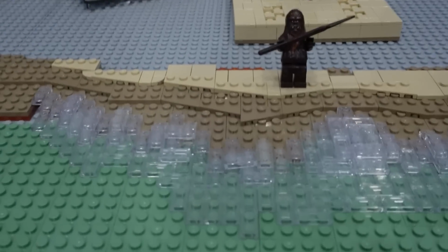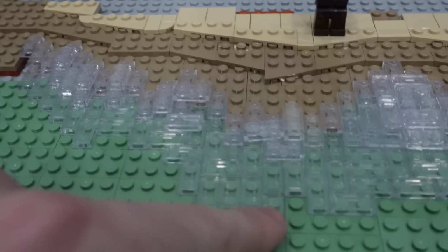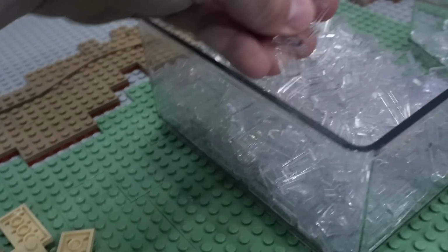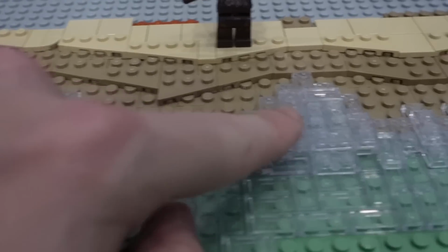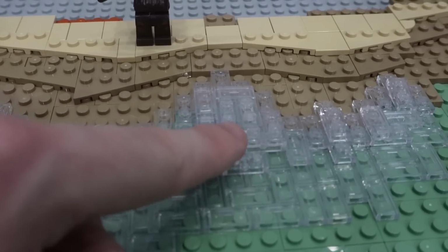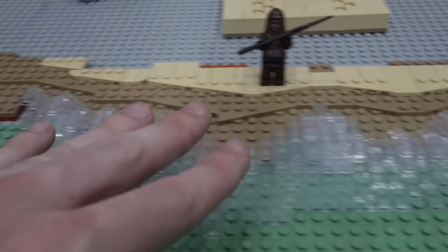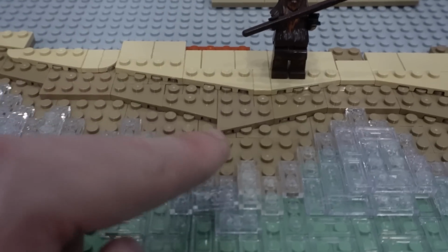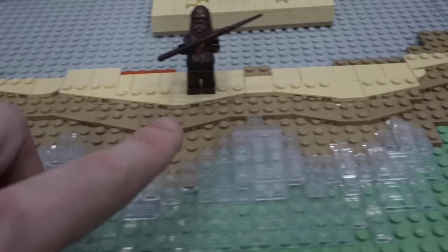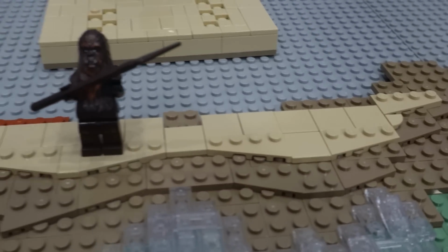So as you can see right here, I used different strategies. I have the regular clear, translucent tile, building it up, and then 2x2 plates of the translucent color, adding a really cool effect where it looks like the water is actually coming up upon the beach here, and I really like that. Kind of leveling out, I also have a lot of dark tan wedge plates going through here, and then leading up to the light tan wedge plates into the tile.